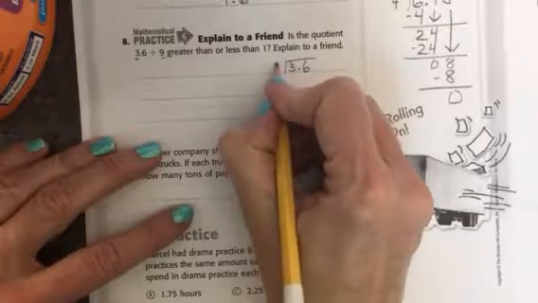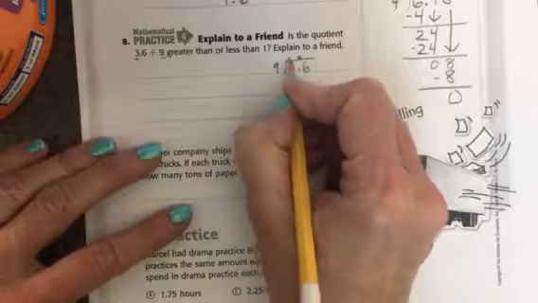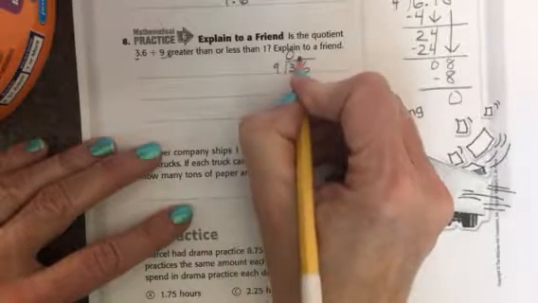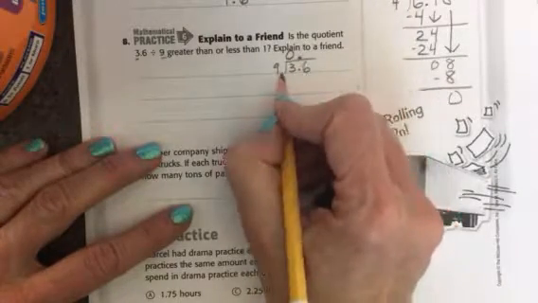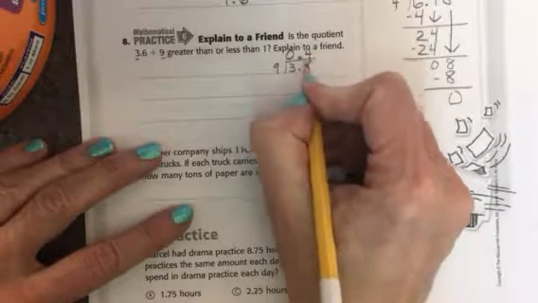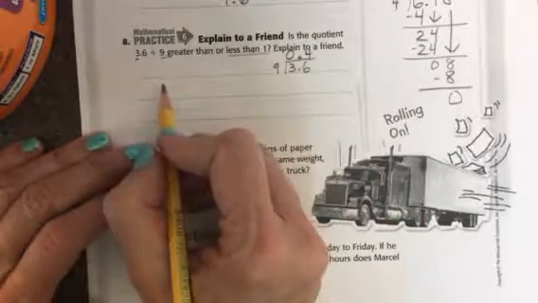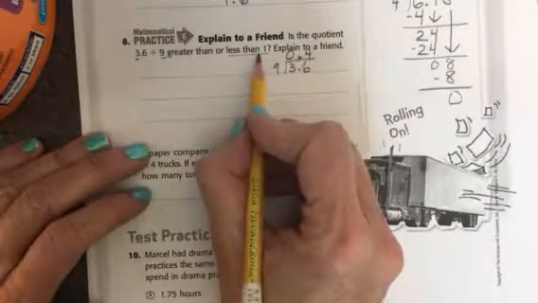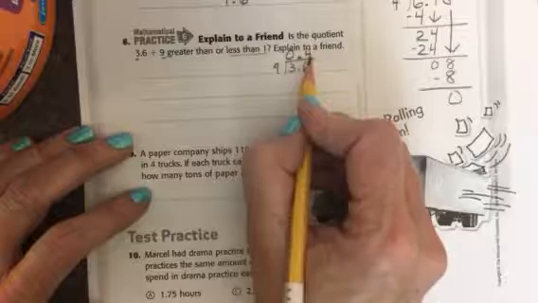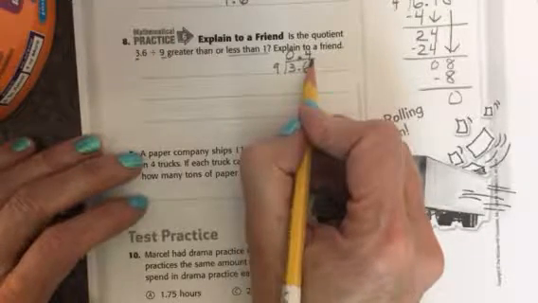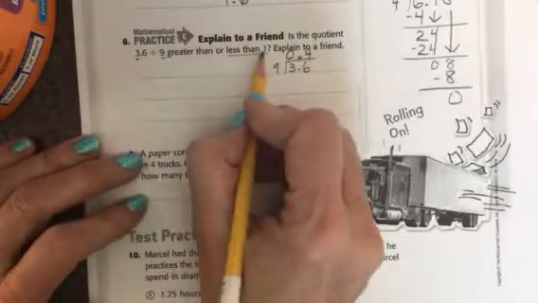3 6/10 divided by 9. The first thing I ask myself is how many times will 9 go into 3? And it won't, so I'm going to put a 0 because I'm right in front of the decimal. Then I'll ask myself how many times does 9 go into 36? And 9 goes into 36 4 times. But you can see my answer is 4/10, and that is less than 1. So you'll write that the answer is less than 1, and you can explain it by saying that 3 is less than 9.